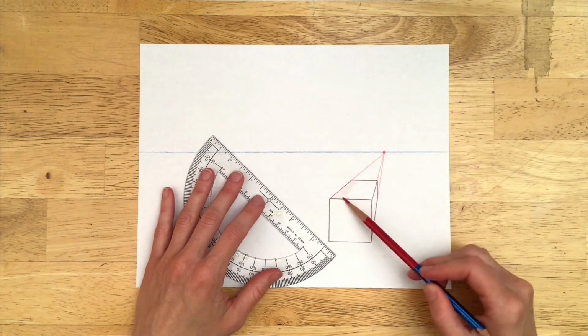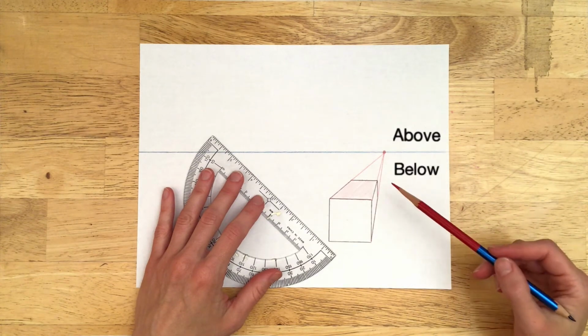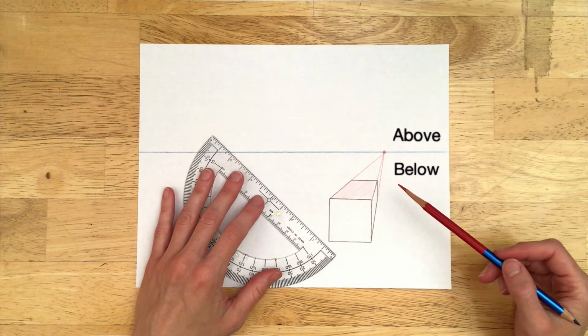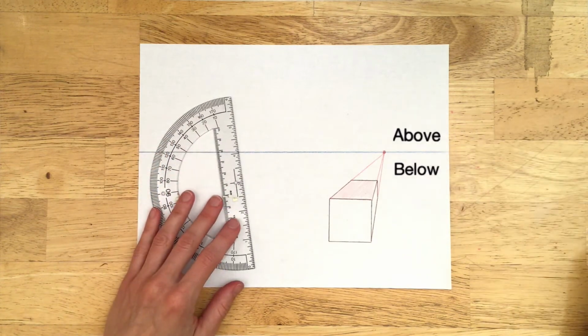Notice how the box is located below the horizon line. This means that it is below eye level. You can see the top of it. Here's what a box in 1-point perspective looks like above eye level.